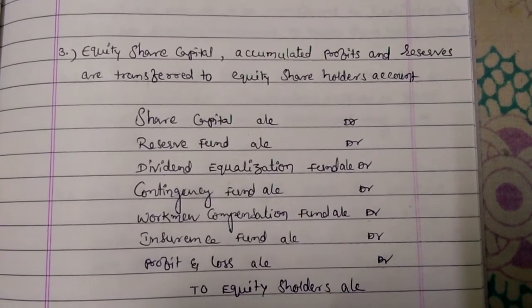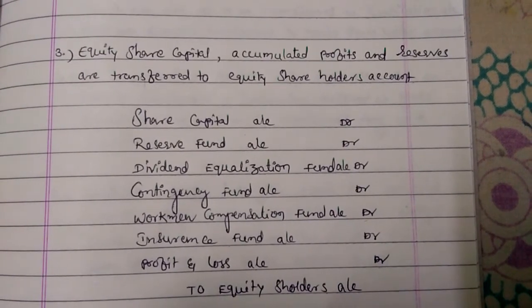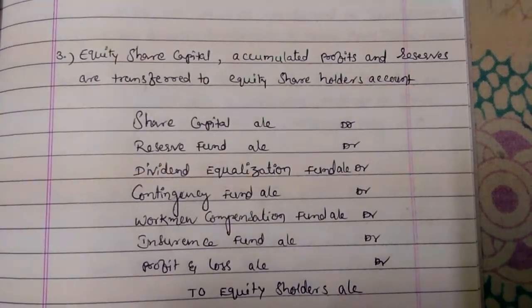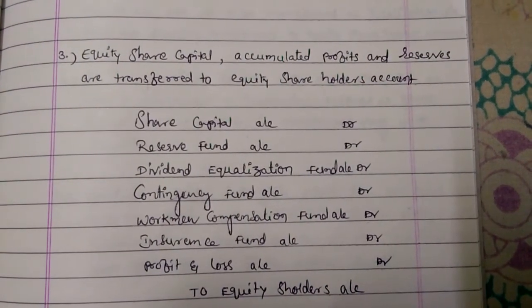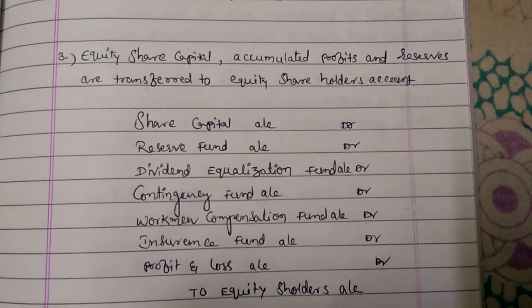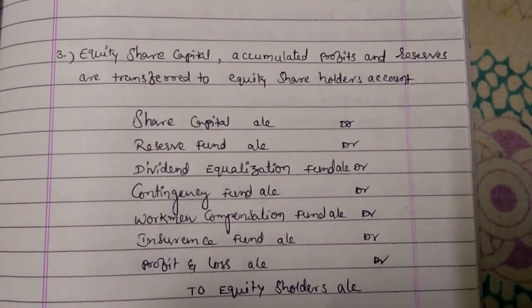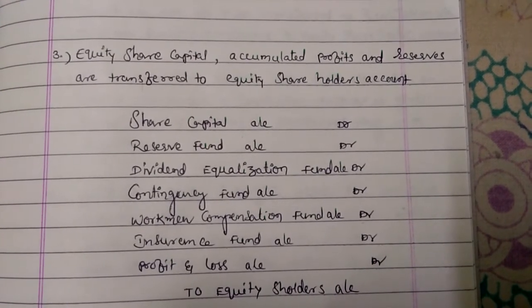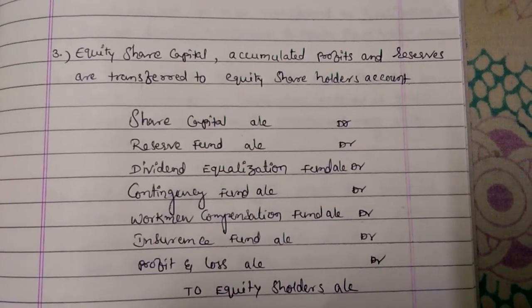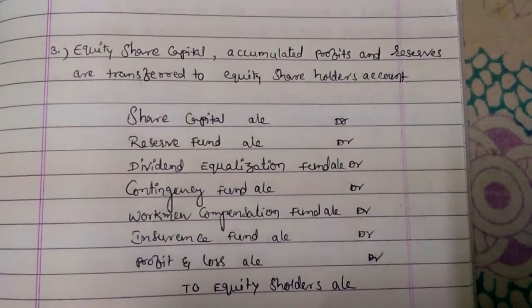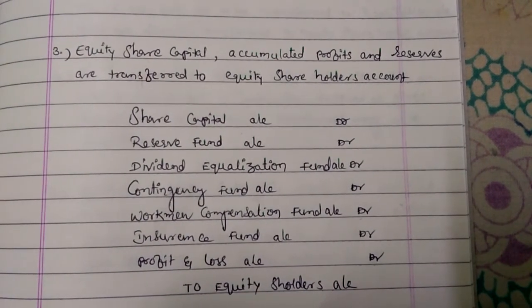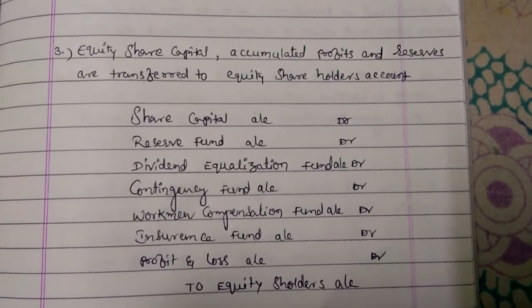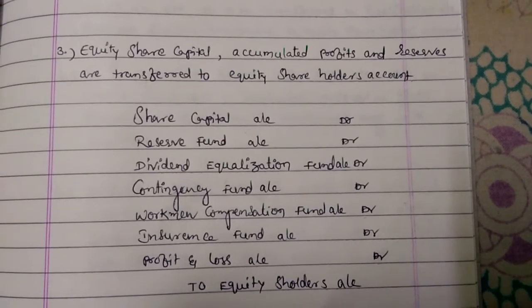For this entry: share capital account debtor, reserve fund account debtor, dividend equalization fund account debtor, contingency fund account debtor, workmen compensation fund account debtor, insurance fund account debtor, profit and loss account debtor, to equity shareholders account.